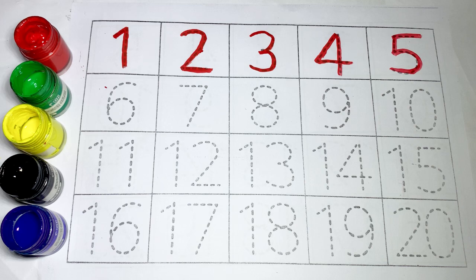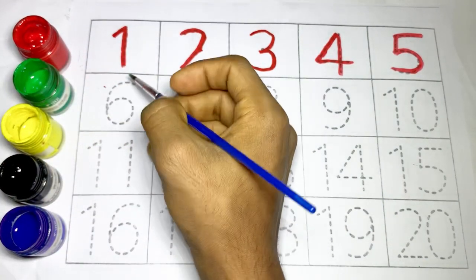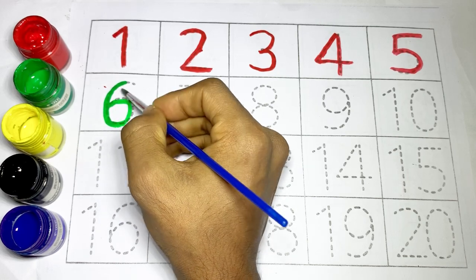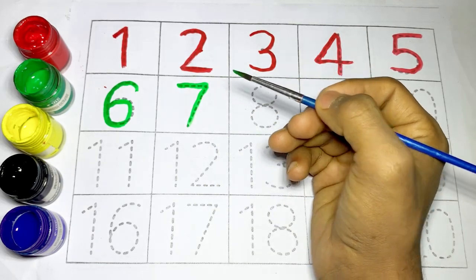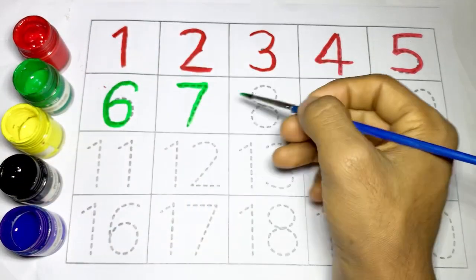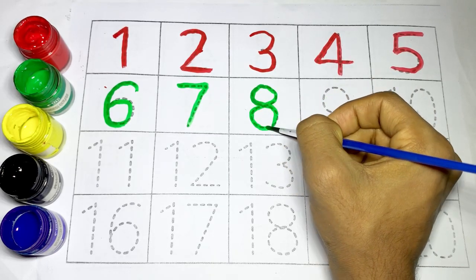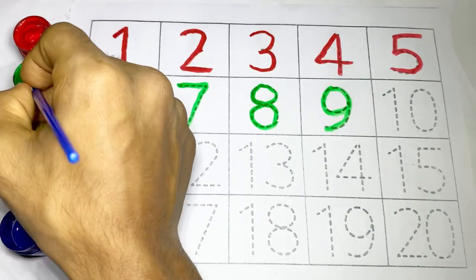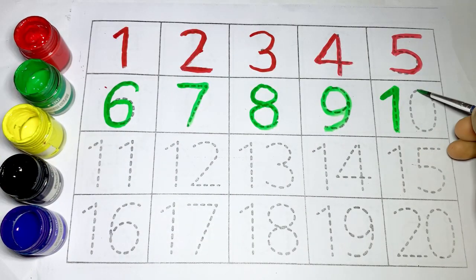Kids, now 6. The number 6, and use green color. S I X, 6. 7: S E V E N, 7. Kids, again use green color and draw 8: E I G H T, 8. 9: N I N E, 9. Kids, again use green color and draw 10: T E N, 10.